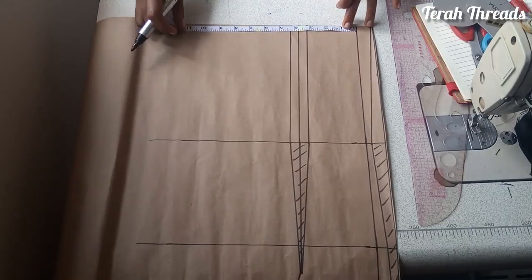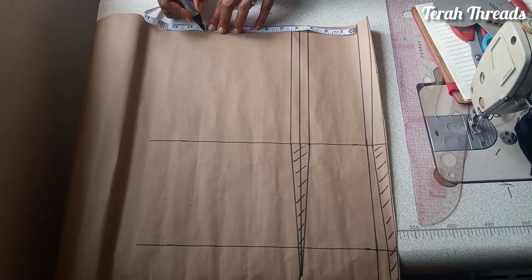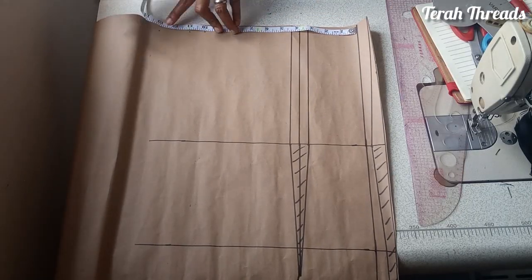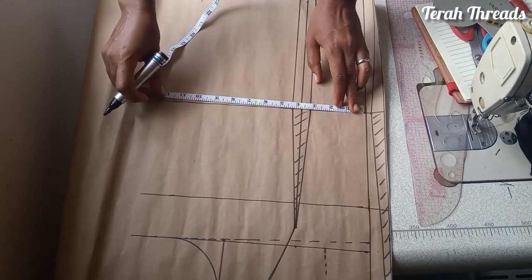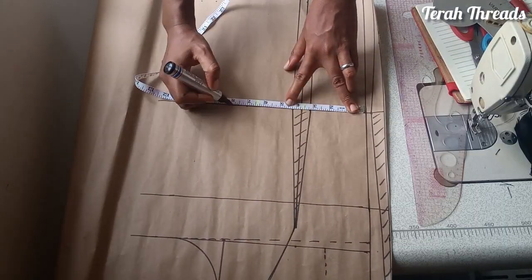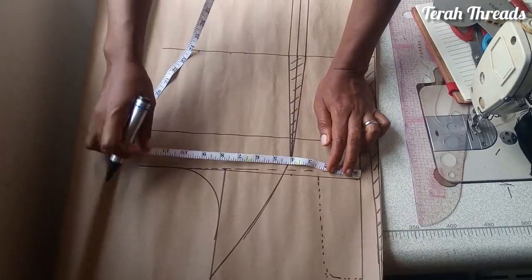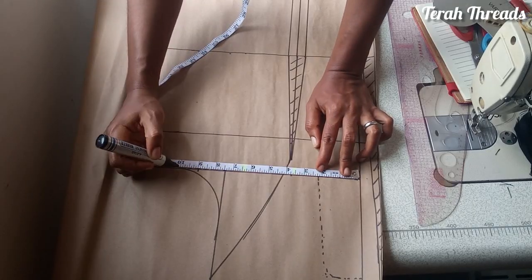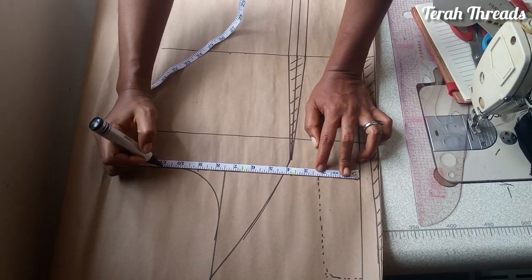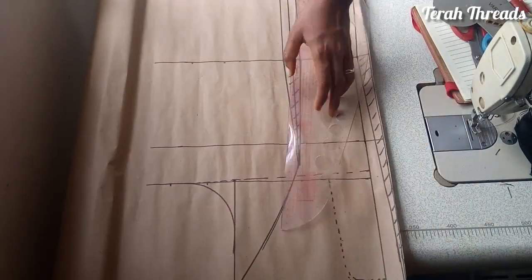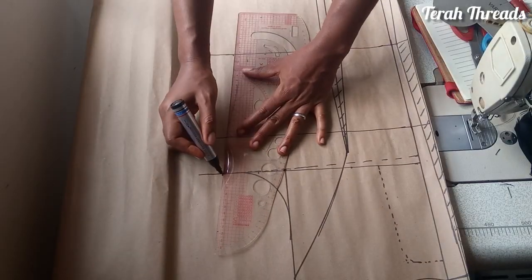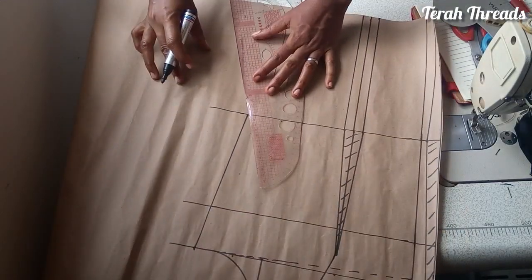Then you fix in your hip round divided by 4, 1 inch for that, then 2 inches for seam allowance. Then on the waistline, your waist measurement, 1 inch for that, 2 inches also for seam allowance. Then on the bust, on the chest line, the same thing: a quarter of your bust round plus seam allowance.